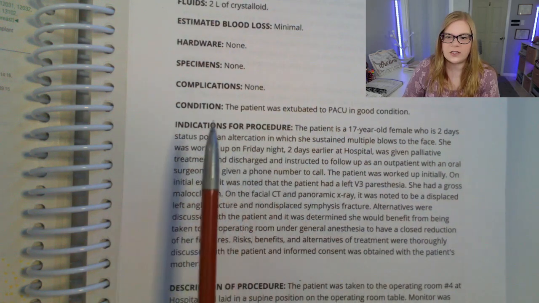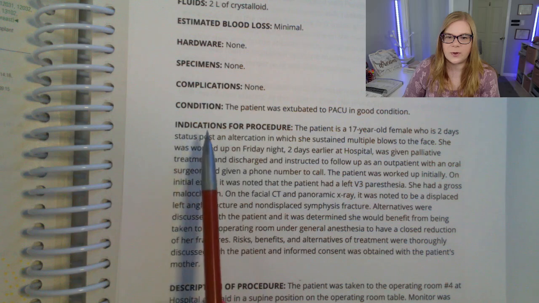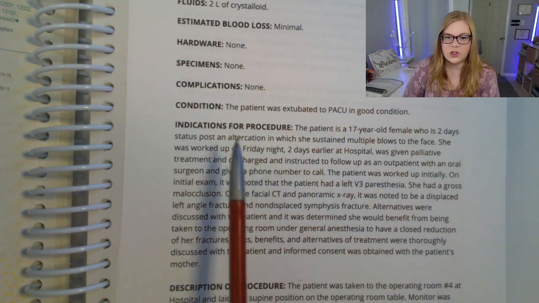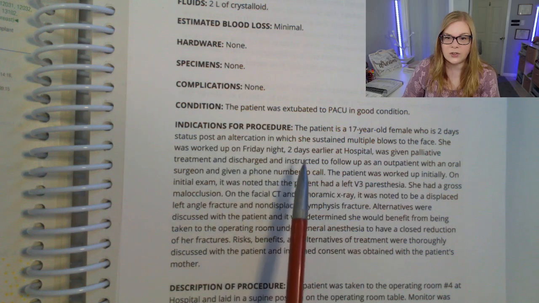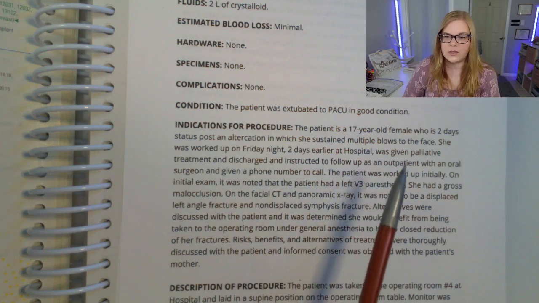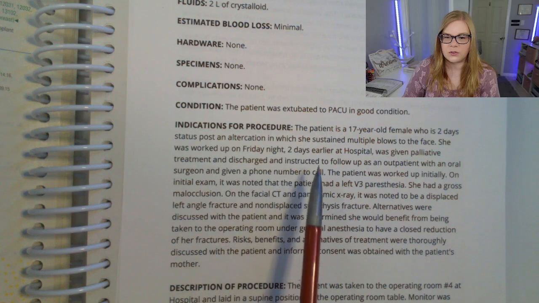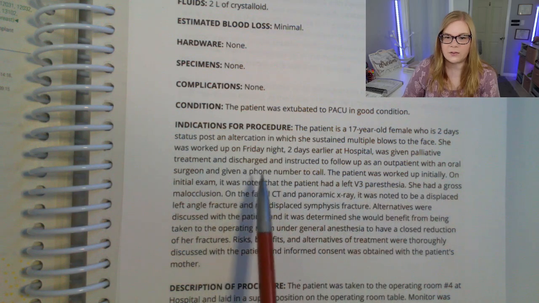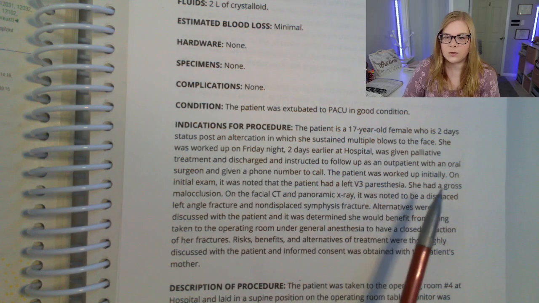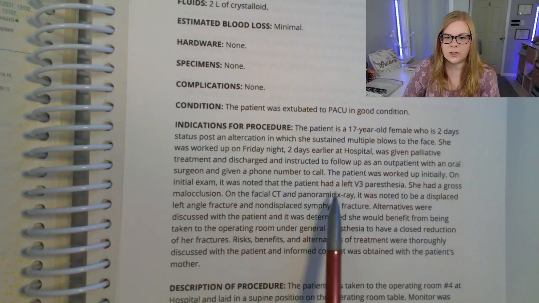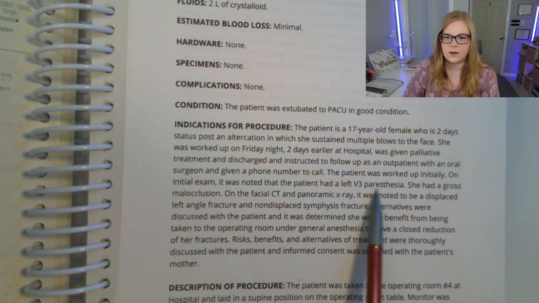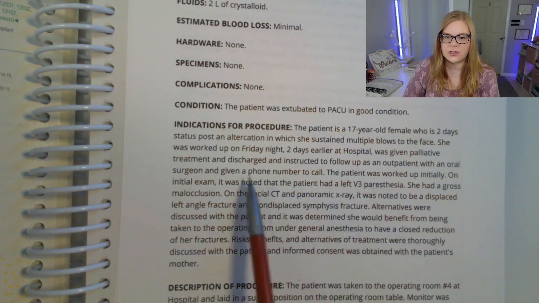Patient is a 17-year-old female who has 2 days status post an altercation in which she sustained multiple blows to the face. She was worked up on Friday night, 2 days earlier at hospital, was given palliative treatment and discharged and instructed to follow up as an outpatient with an oral surgeon and given a phone number to call. Patient was worked up initially. On initial exam, it was noted that she had a left V3 paresthesia. On her initial exam, it doesn't say that she still has it.